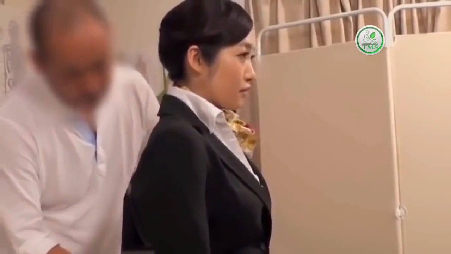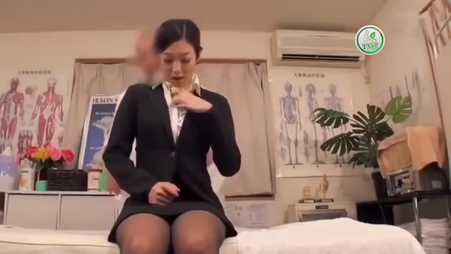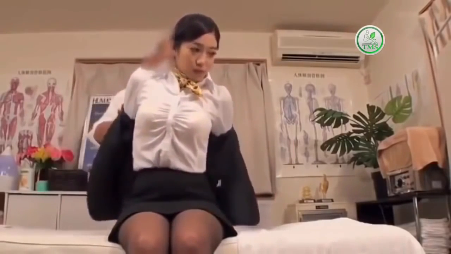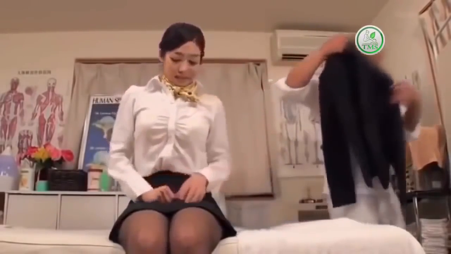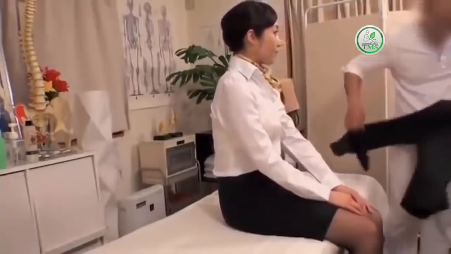Nerve ablations: injections into joints or nerves are sometimes called blocks. Successful SI joint injections may indicate that you could benefit from radiofrequency ablation, a procedure that uses an electrical current to destroy the nerve fibers carrying pain signals in the joint.